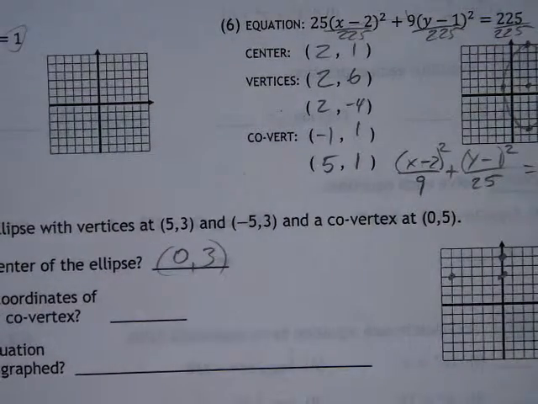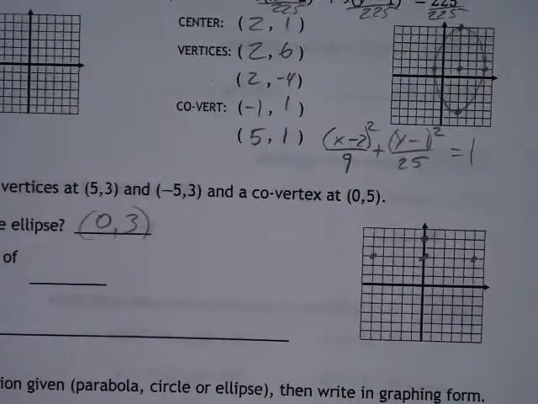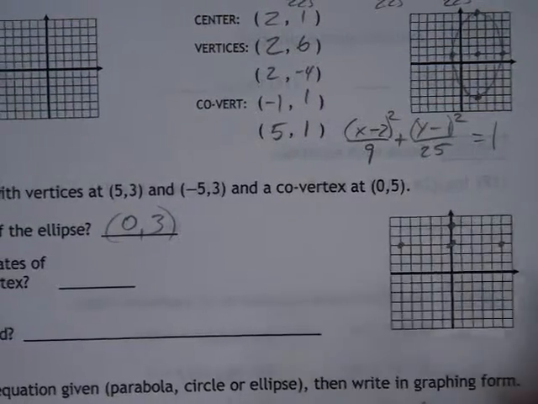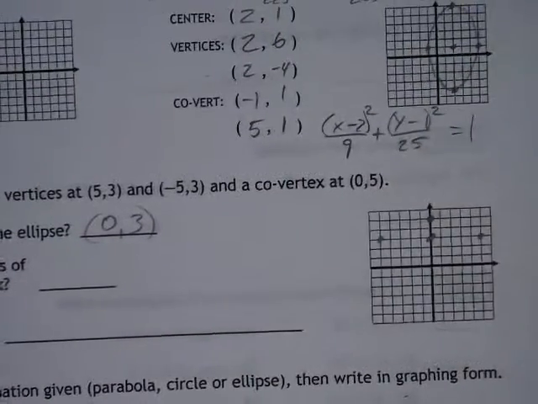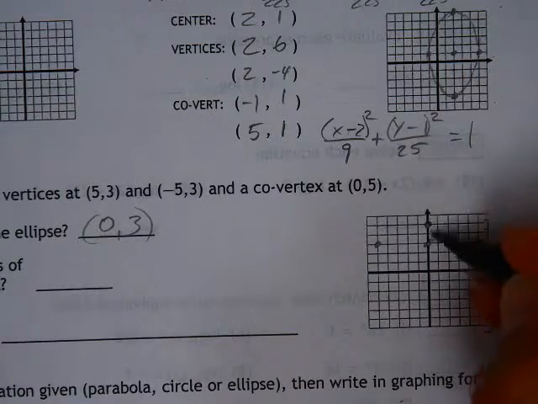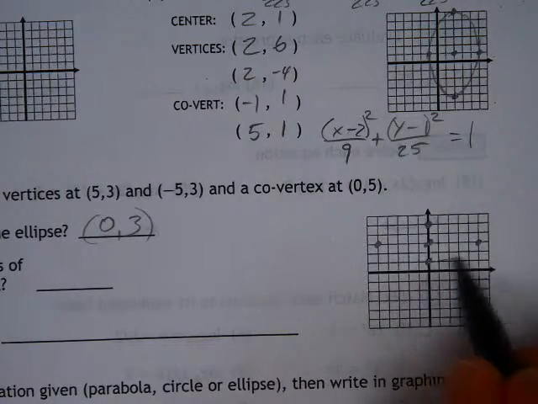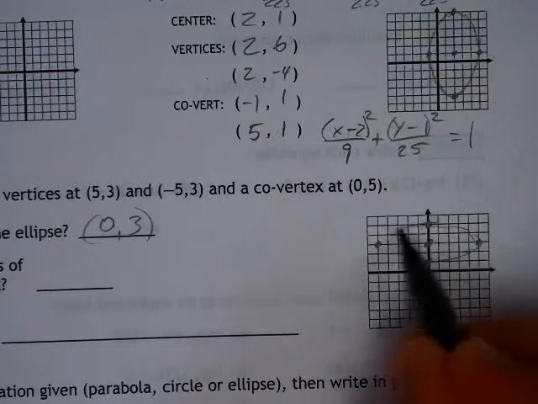Now, the center's at (0, 3). What are the coordinates of the ellipse's other covertex? Well, if this one here is up 2 units from the center, the other one has to be down 2 units. So we've got that. That gives us our big picture, and that's (0, 1).